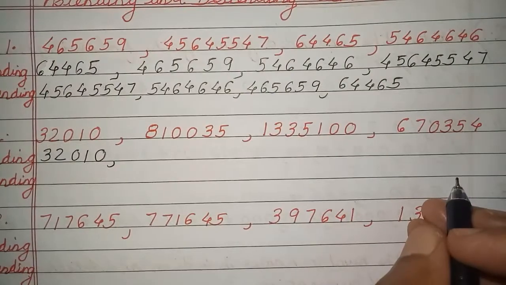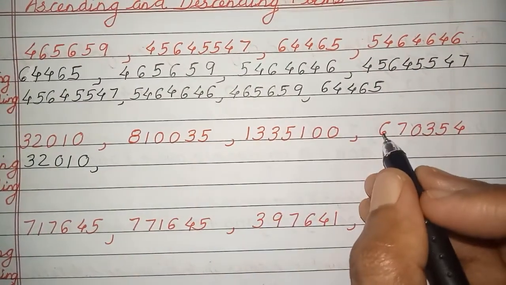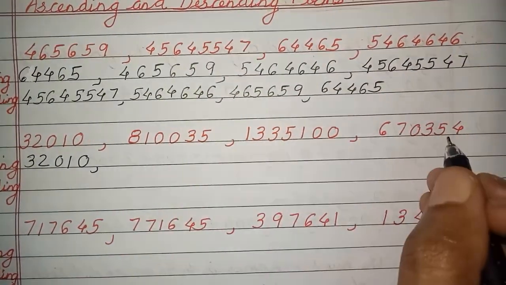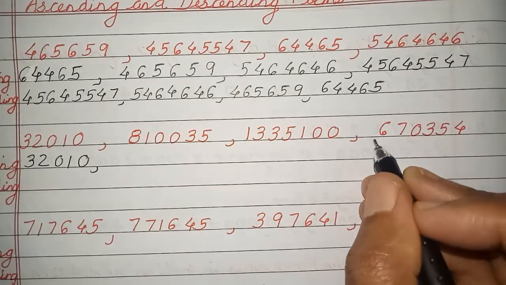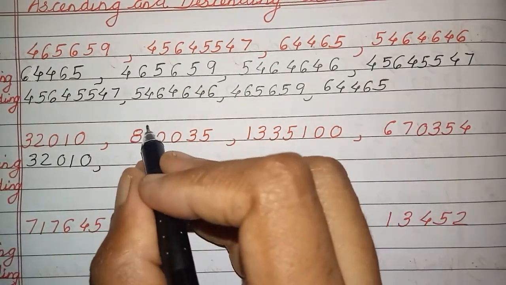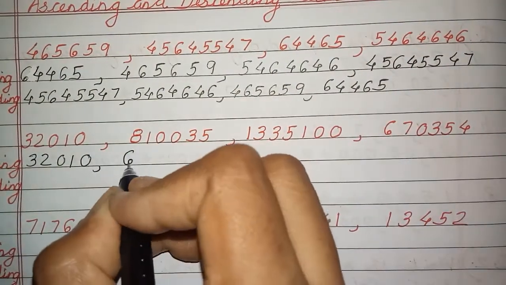Now which are 6 digit numbers? 1, 2, 3, 4, 5, 6 and this is also a 6 digit number, 1, 2, 3, 4, 5, 6. So both are 6 digit numbers. So just look at the first number. Here the first number is 6. Here the first number is 8. So which is the smaller one, children? 6. So I will write here 6.